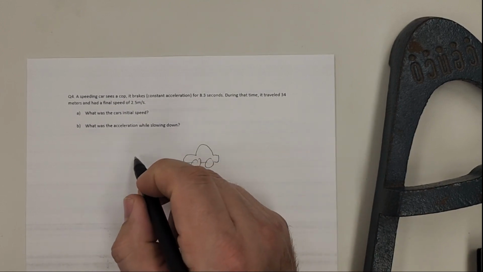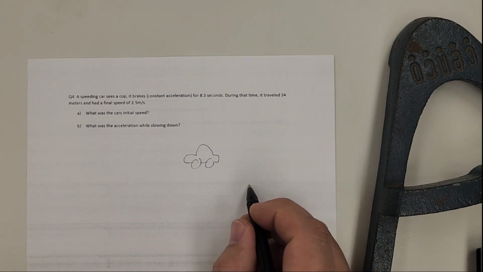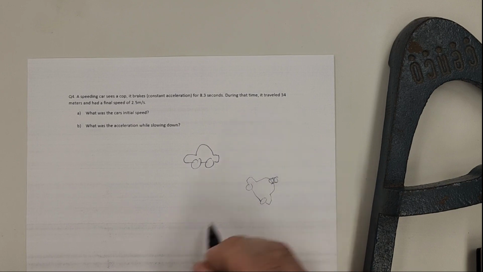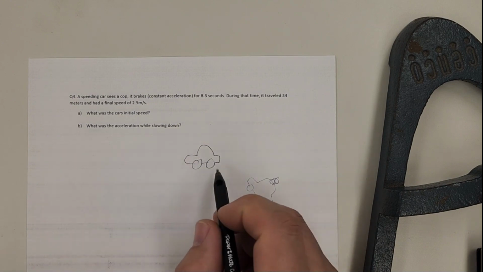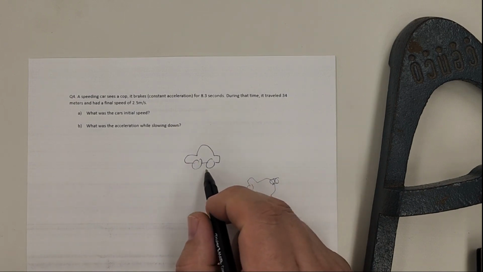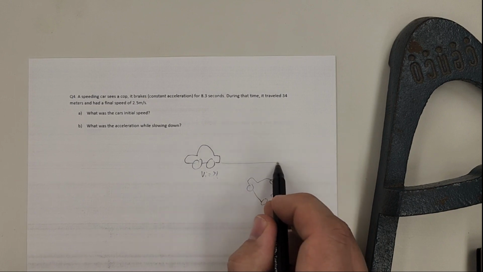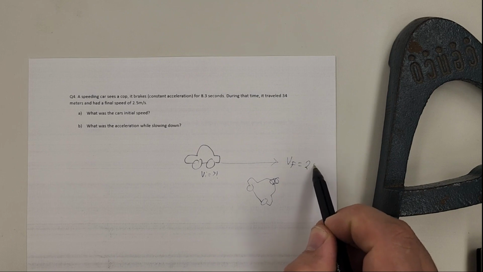our car, and it sees a cop, so let's say the cop is over here. Okay, cop's over here. It sees a cop and it starts braking down. Okay, we know that the initial velocity is unknown, but we know after it braked, the final velocity is 2.5.